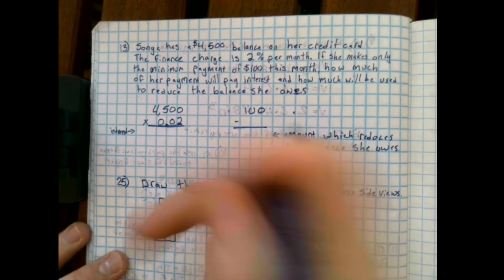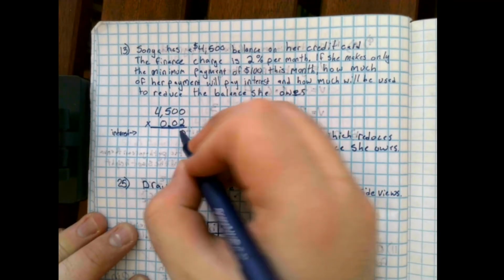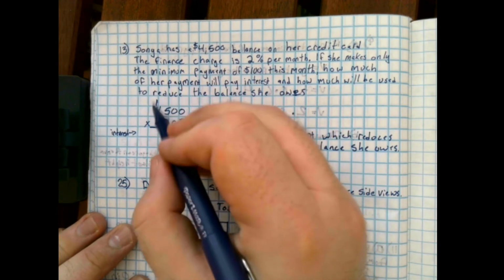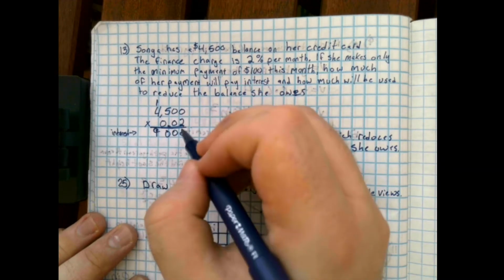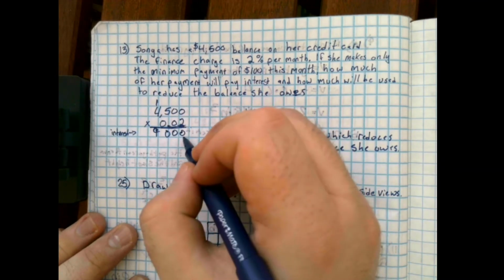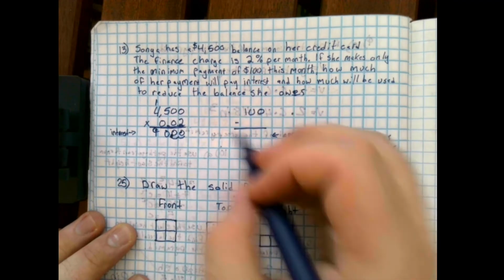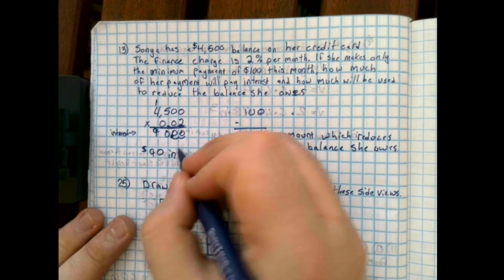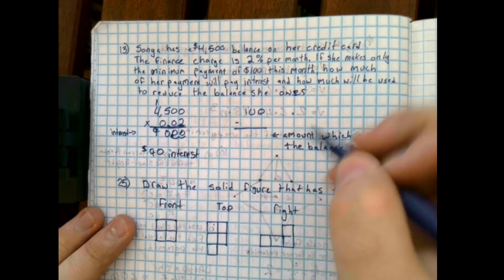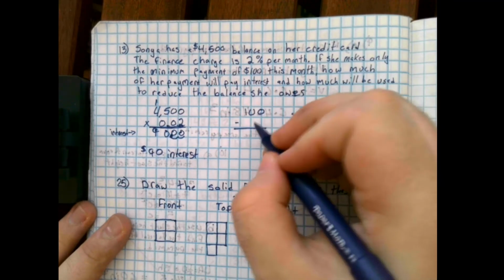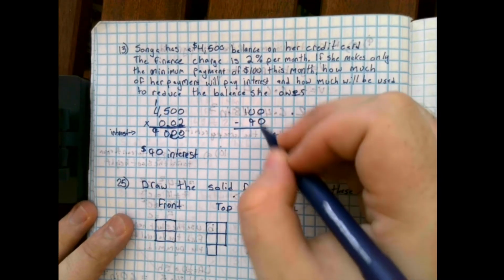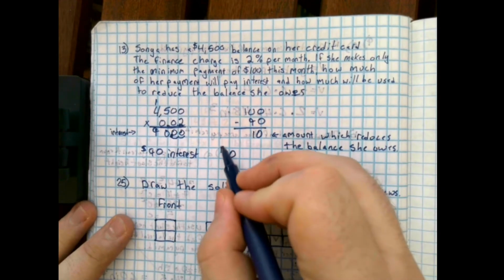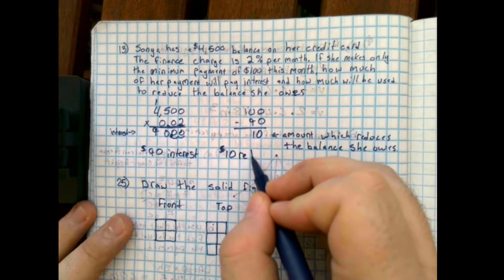Well, first off, we should find out what her interest is. So 2 times 0 is 0, 2 times 0 is 0, 2 times 5 is 10, 2 times 4 is 8, plus 1 is 9. And then there are 2 digits after the decimal place. So that means her interest is going to be $90. And then if her minimum payment is $100, if we subtract the interest from the minimum payment, that means she's only going to be paying $10 to reduce her balance.